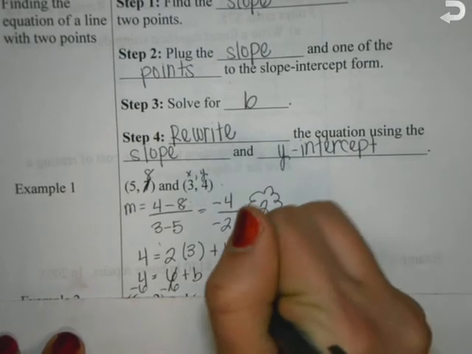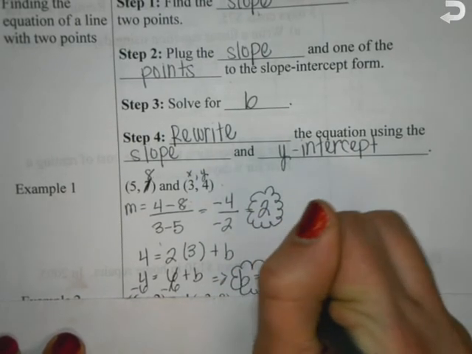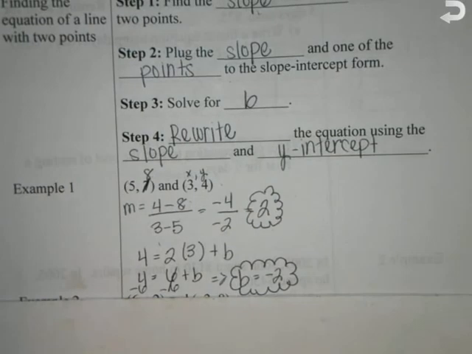Wait, so it's just the opposite of the other answer? Not always, it just worked out that way. Oh. You got -2? Did you get -2? Yep. So we got the same answer no matter which point we used. You can pick either one. I always go with the smaller.